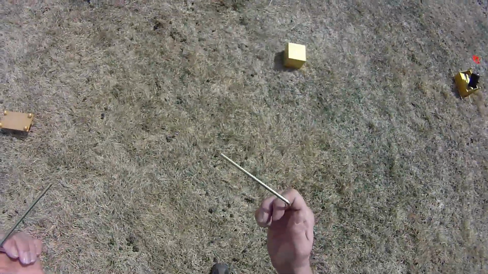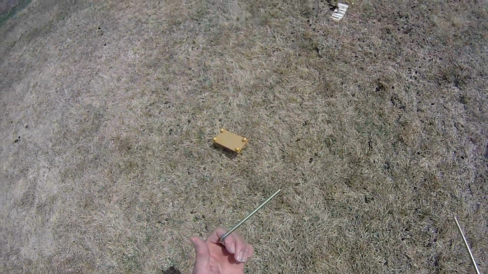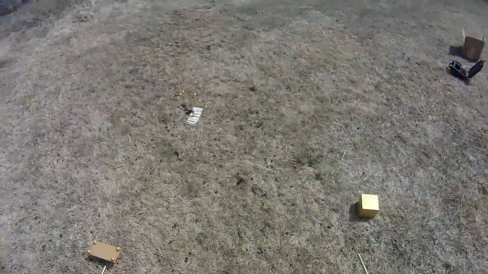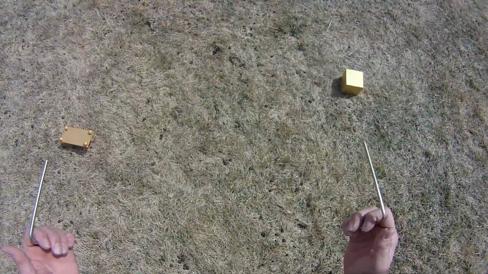Okay, there we go. Here's your 5 plus 20, plus or minus however much, and they unlock.